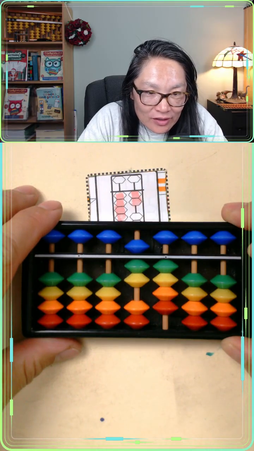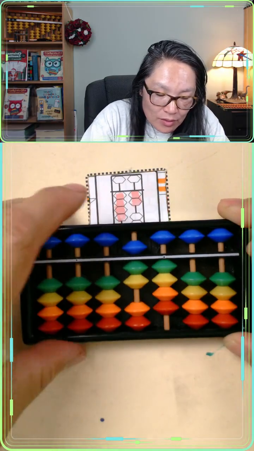Oh, that's okay. What does the top row mean? Top row means the top bead is always 5.